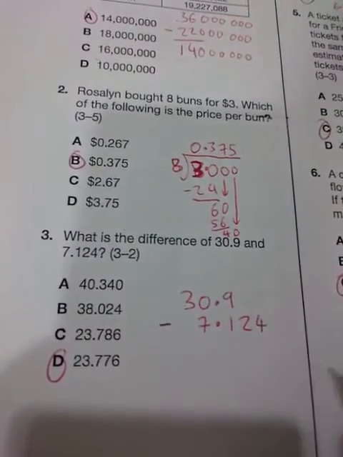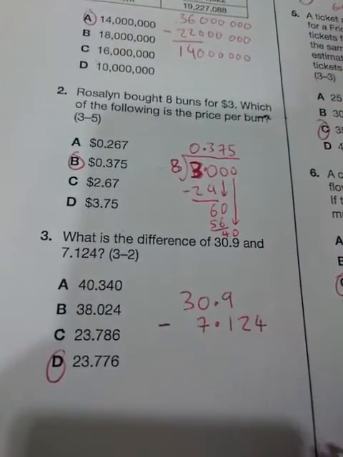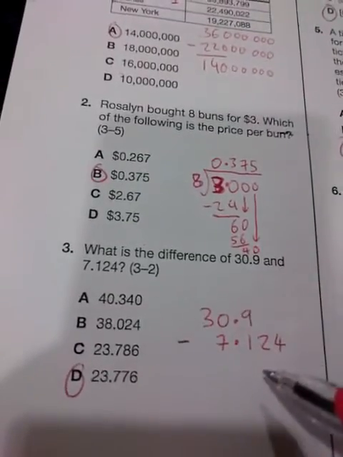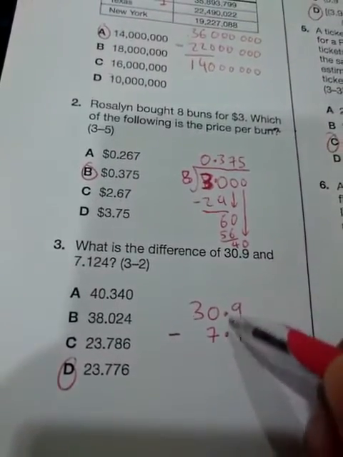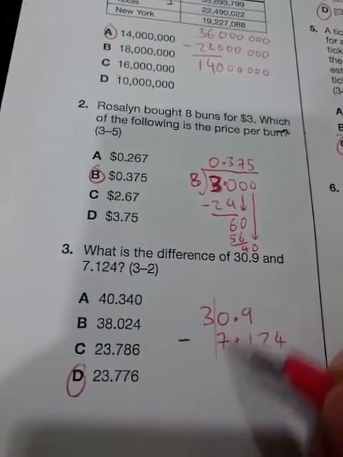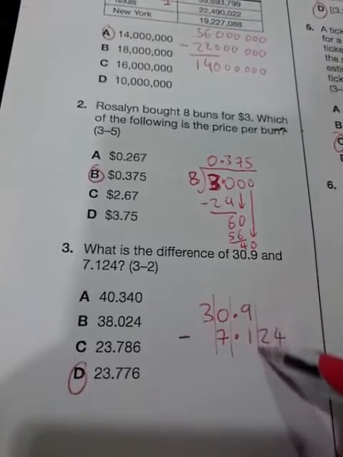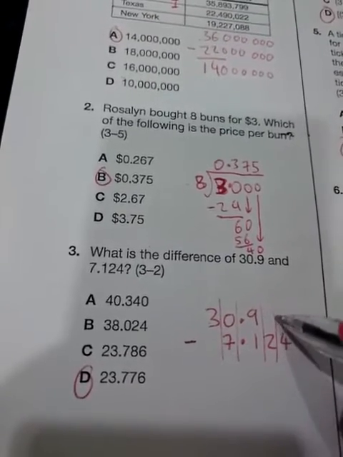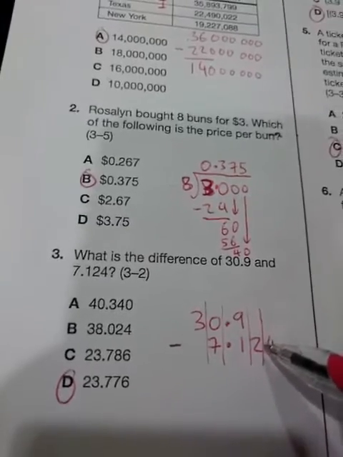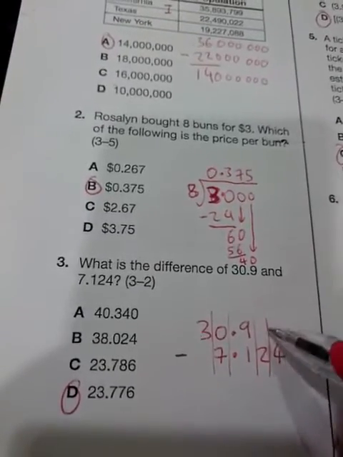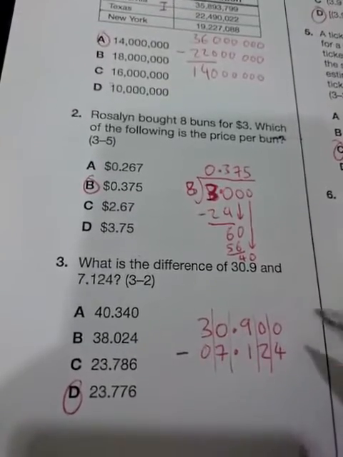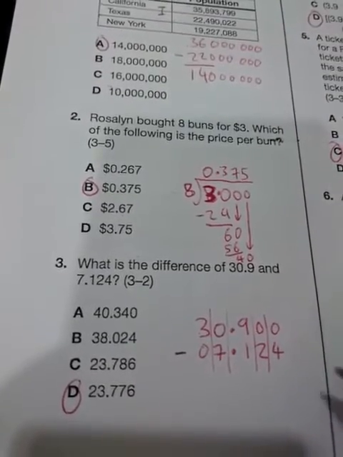Question 3. The difference between 30.9 and 7.124. Now, don't forget when you need to line it up by decimal place, okay? And I always tell you guys, line it up carefully, like this, so you don't make a mistake. Now you can see we can do the subtraction, but there's nothing here. This is what we call annexing. Let's annex a 0, there, and there, and there. Now we can do the subtraction.